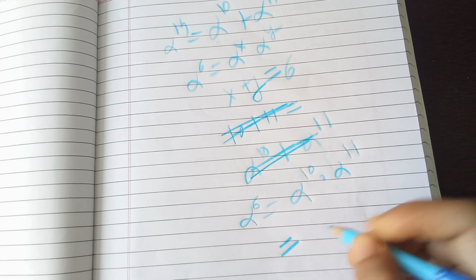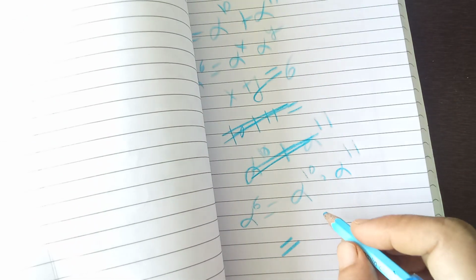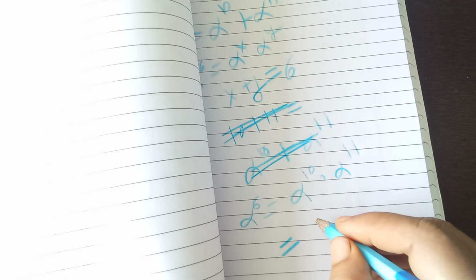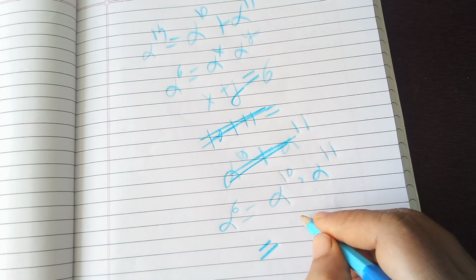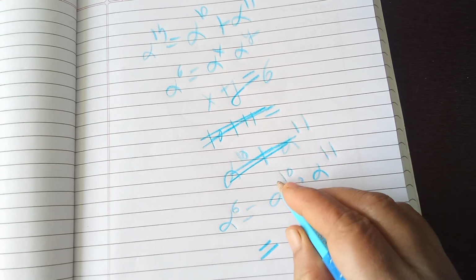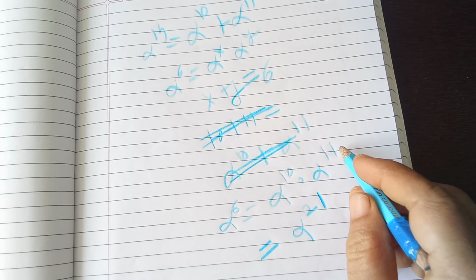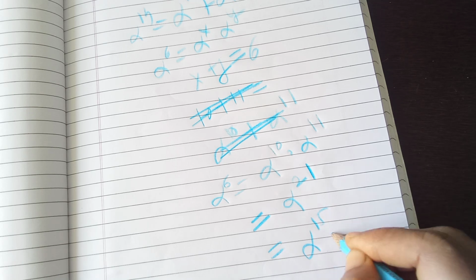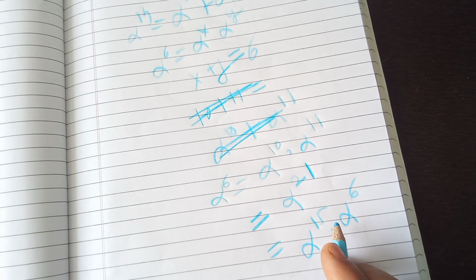So alpha 10 and alpha 11: the addition of the powers is 21. So that is equal to alpha 15 into alpha 6.